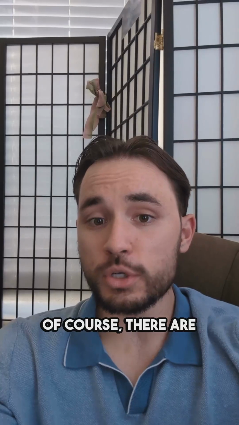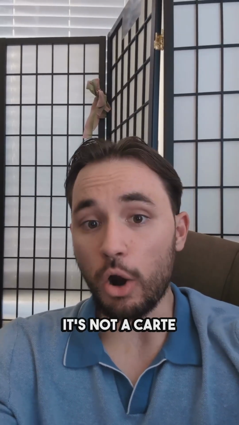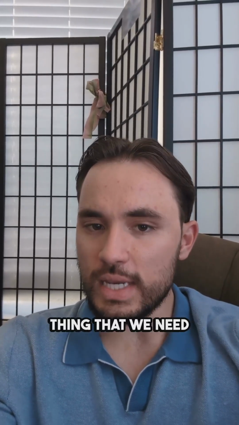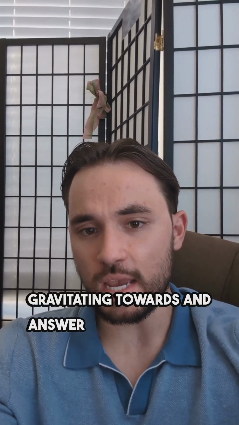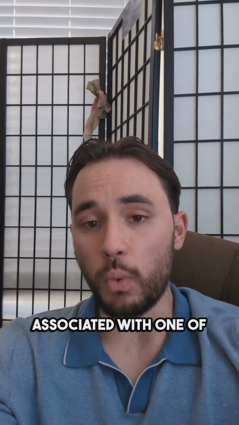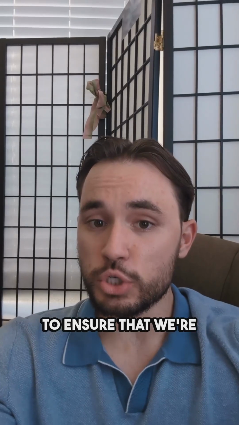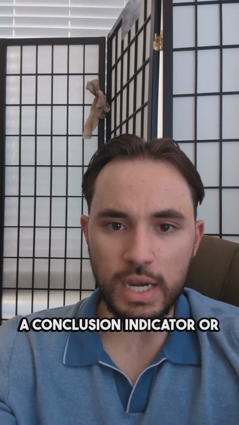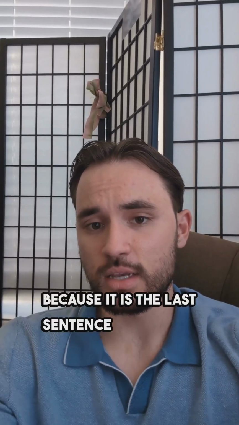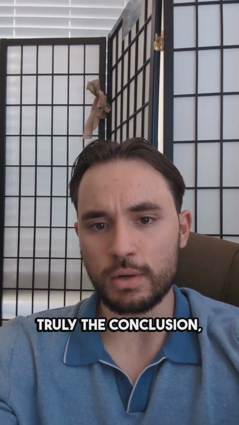Now, of course, there are caveats to this. It's not a carte blanche rule. But the thing that we need to take into consideration is to be extra vigilant when we find ourselves gravitating towards an answer associated with one of these variables. We need to ensure that we're not doing this only because they're associated with a conclusion indicator or because it's in the last sentence, but because it is truly the conclusion.